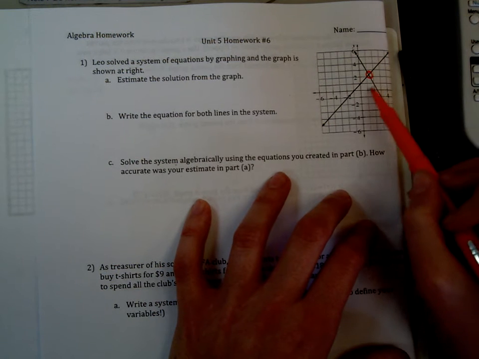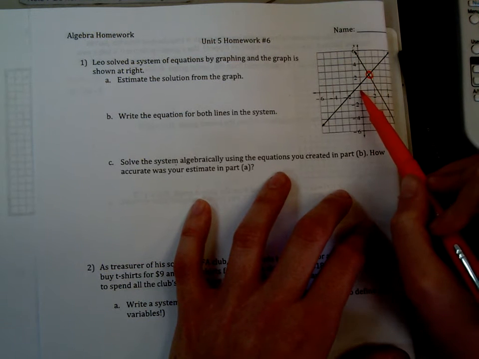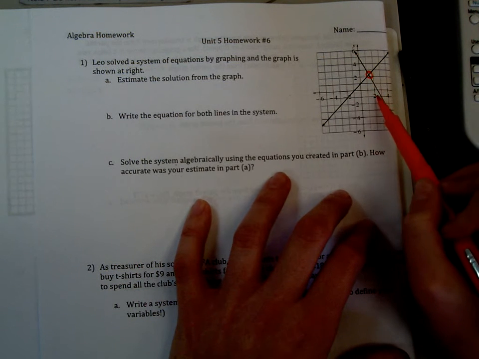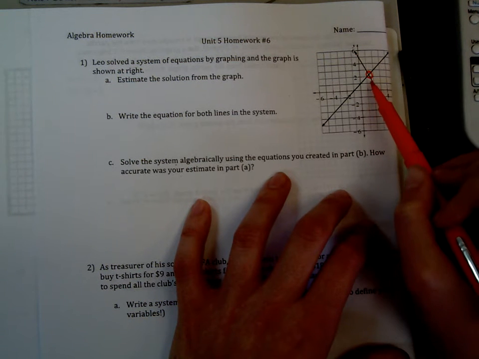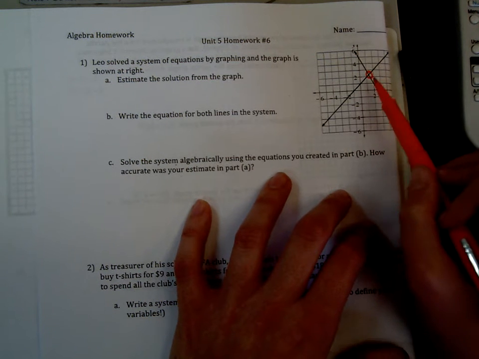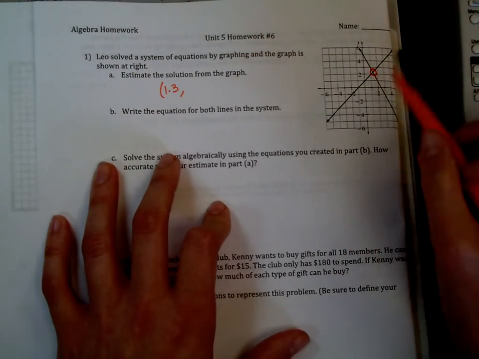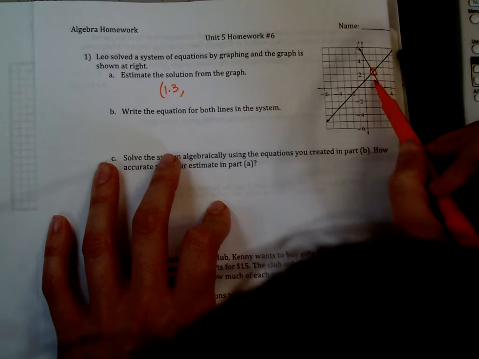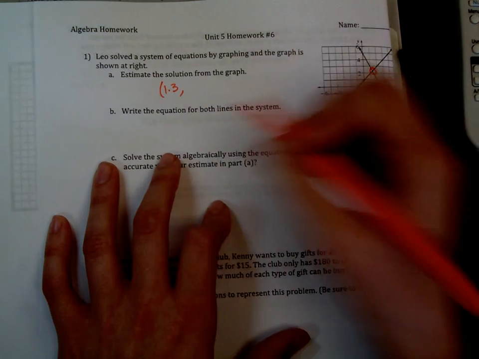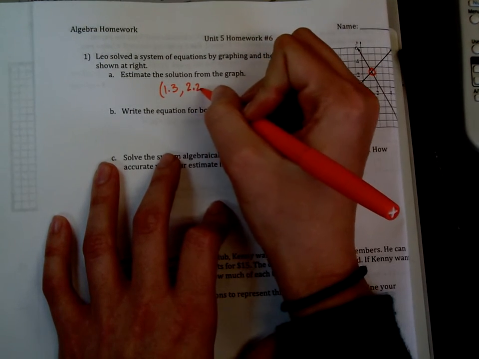I notice that our scale is 1, 2. So we're going over 1 and a little bit, not quite halfway. So I'm going to say maybe 1.3 for x. And we go up 1, 2, and then a little bit, maybe 2.2 for y.